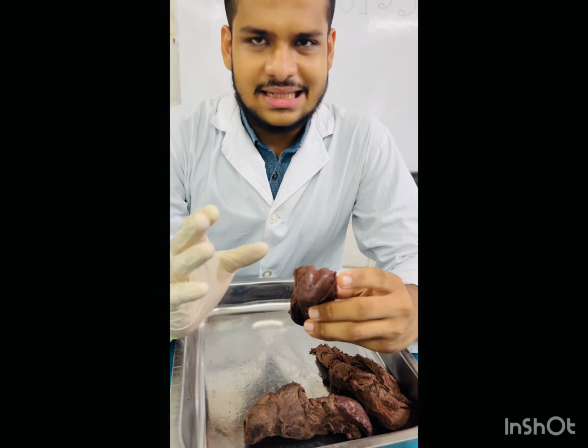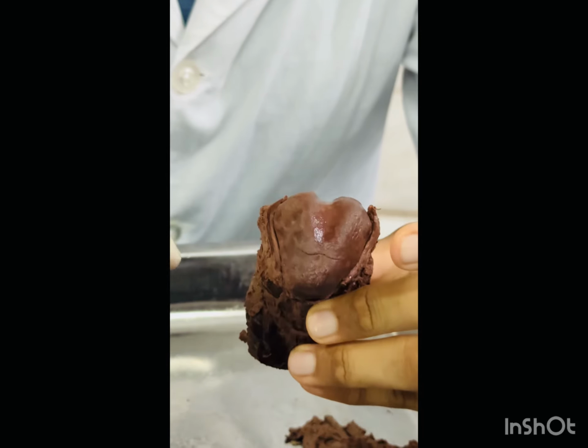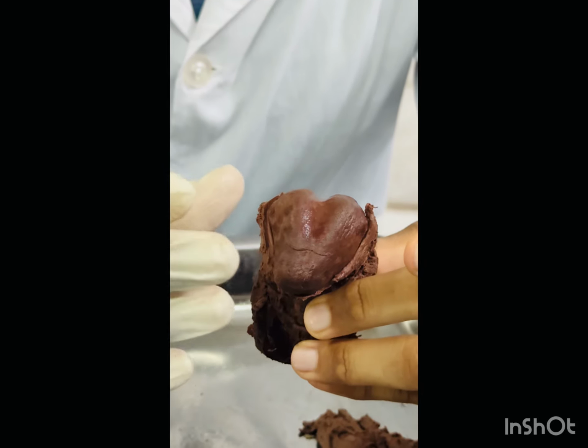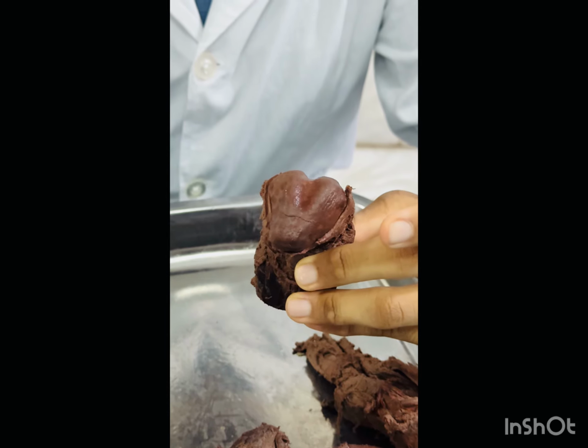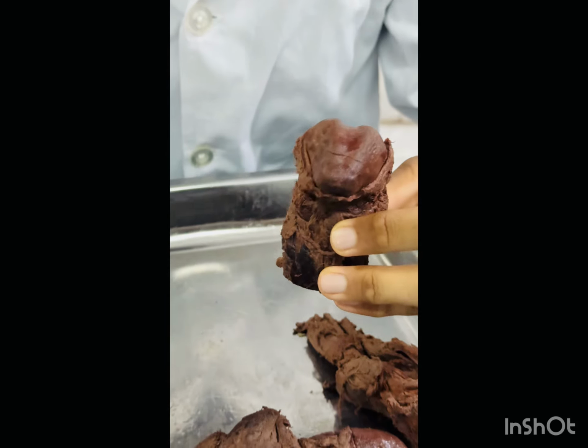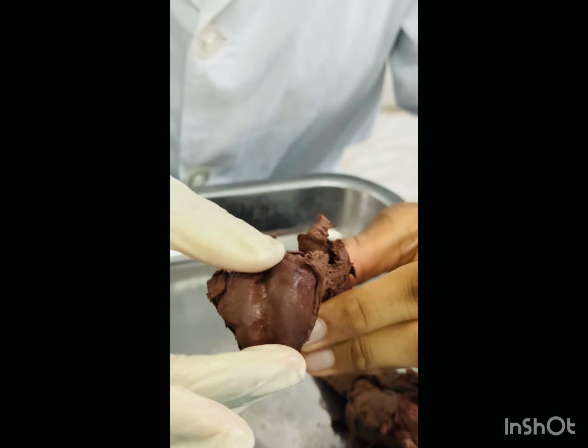Now we will discuss the parts of the tongue mainly. So we know that the tongue has basically three parts: the tip, the body, the base. Also there is the root, and the body has two surfaces, two borders. Now one by one, part by part. This is the tip, no doubt. This is the body.